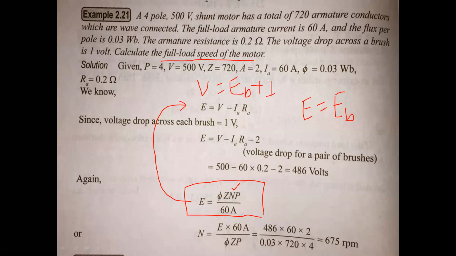In a generator, EG equal to V plus IRA. So this is the equation. So from this equation, back EMF EB or E equal to V minus IRA. So here 500 volts voltage is given, armature current 60 amperes, and armature resistance is also given, 0.2.